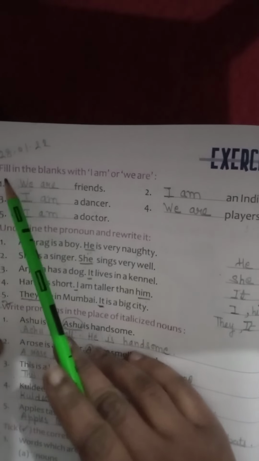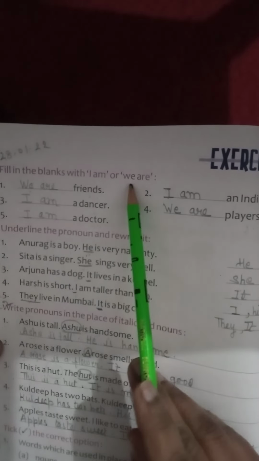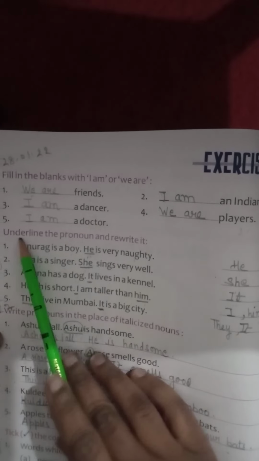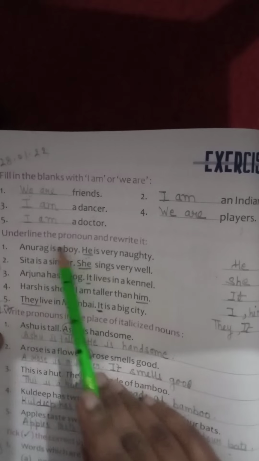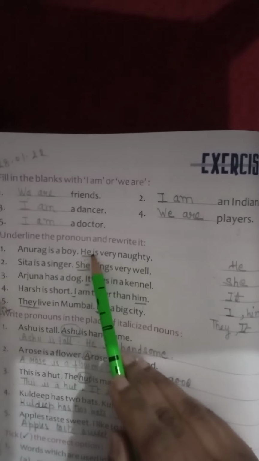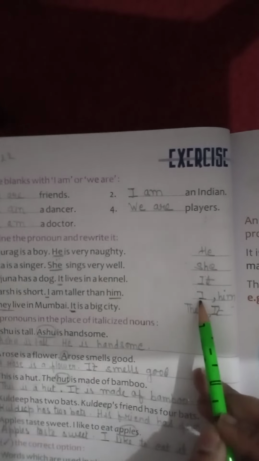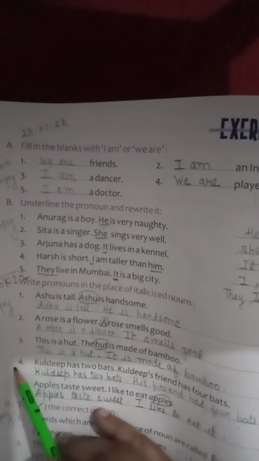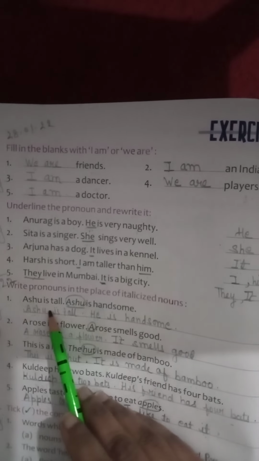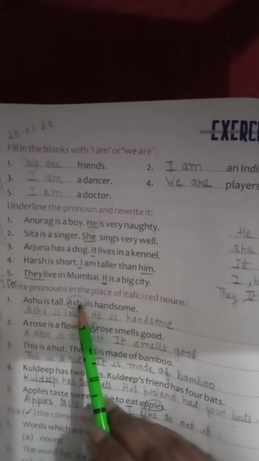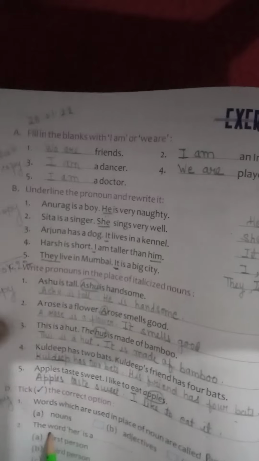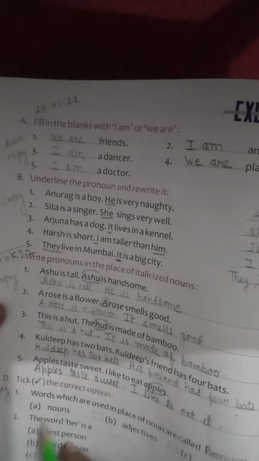Yesterday you did question number A, fill in the blanks in your copy. In this we use I am and we are. And you do question number 2, underline the pronoun and rewrite it. In this you will underline the pronoun and write it here. Today we do number C and number D. In this you will use pronouns instead of nouns. And number D, tick the correct options.